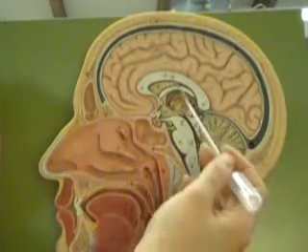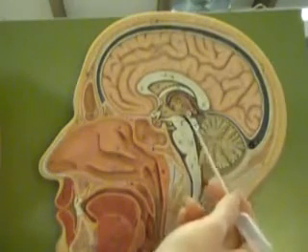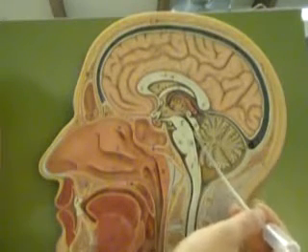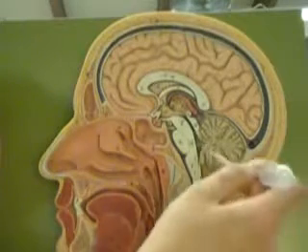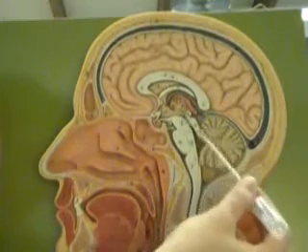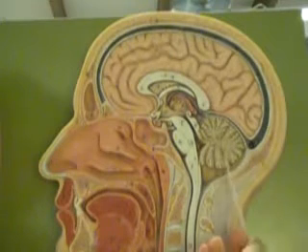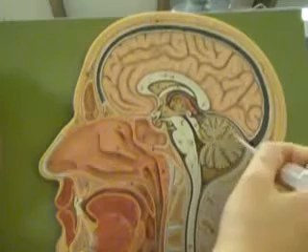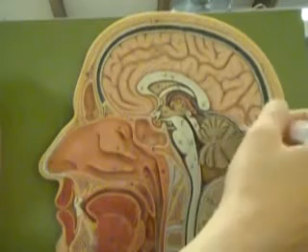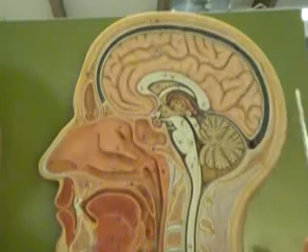And where I showed you the fornix and the thalamus and the interthalamic adhesion, this area is also where the 3rd ventricle is found. And this passageway is called the cerebral aqueduct that leads you to the 4th ventricle. And this is a pathway in which the cerebrospinal fluid flows. This is another major region of the brain, which is called the cerebellum. And these tree-like structures are called the arbor vitae.